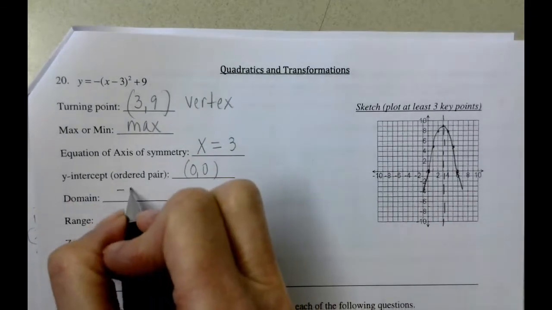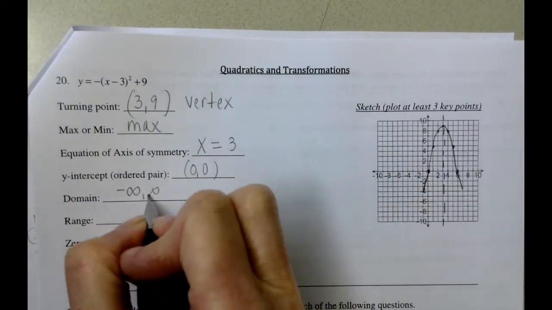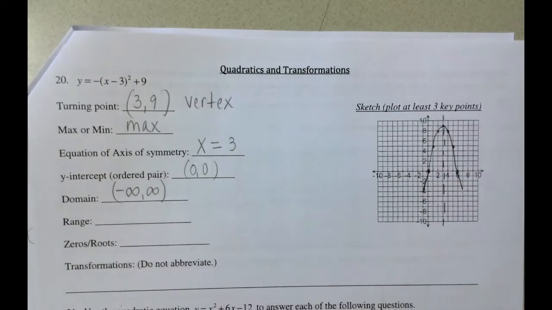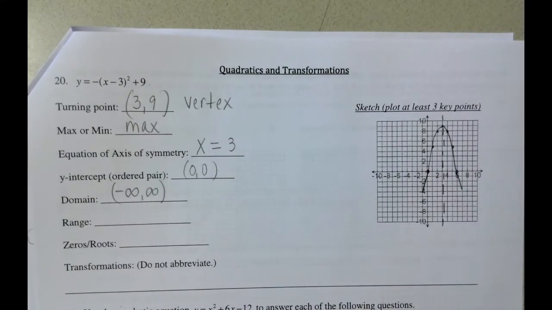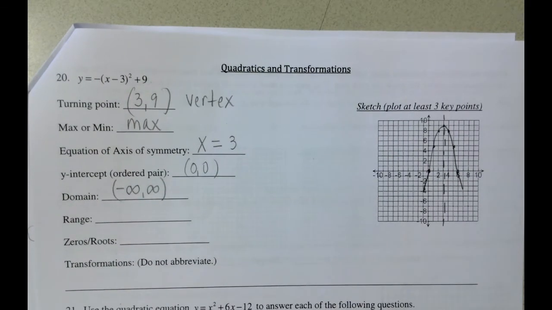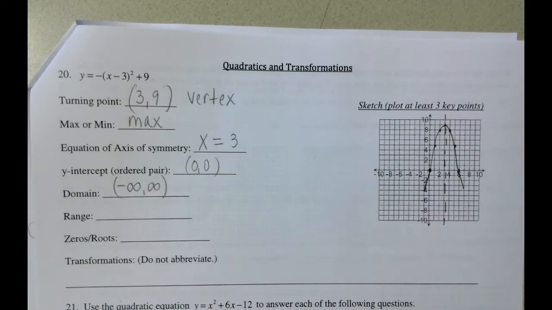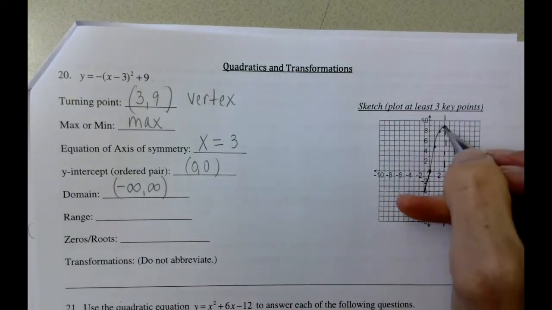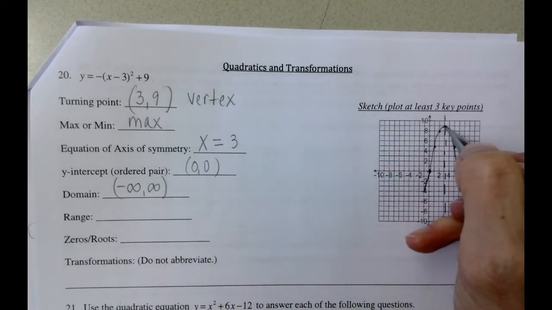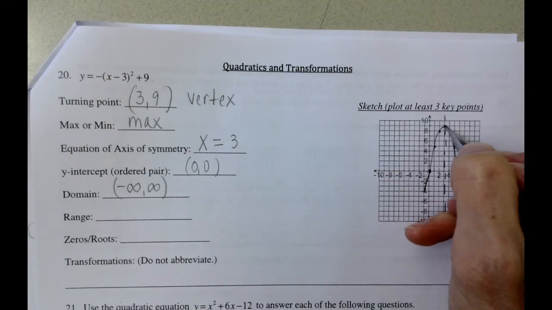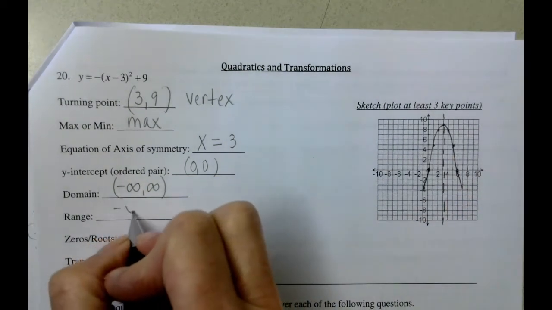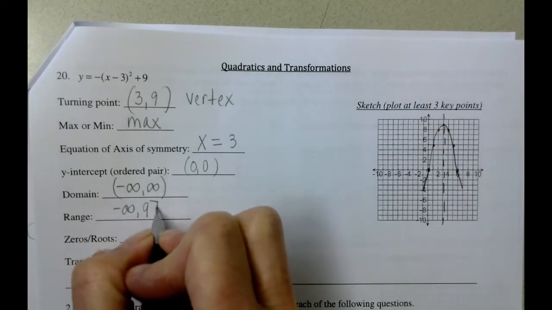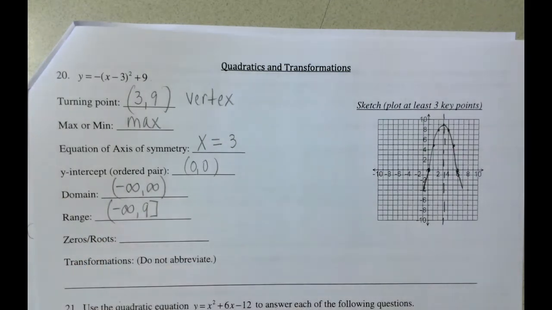The domain for all of our quadratics is negative infinity to infinity. Our range, we need to ask ourselves, do we have a high point or do we have a low point on the graph? We have a high point, and our high point is this point right here, our vertex or our turning point. The y value of this turning point is 9. It's negative infinity to 9. And 9 is a point on the graph, so we're going to include that.